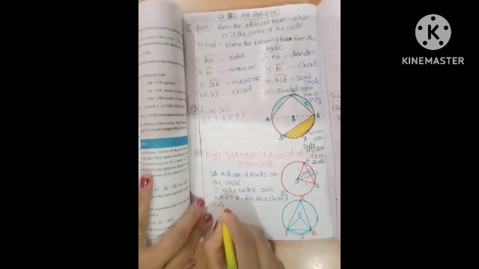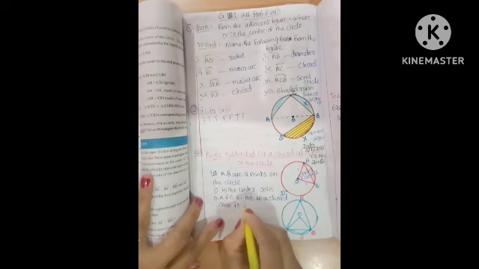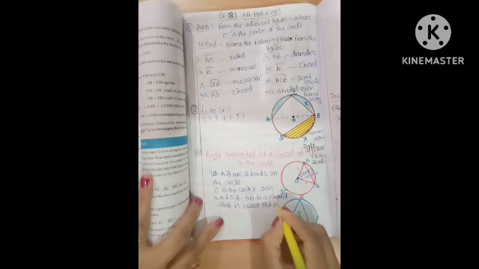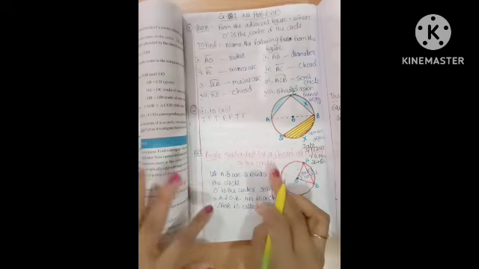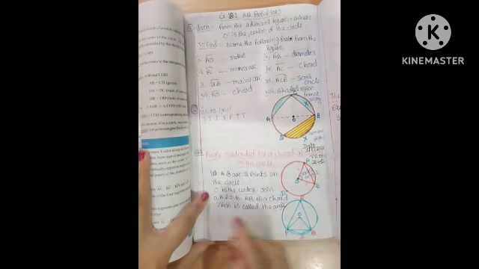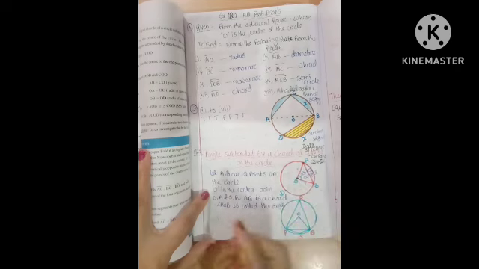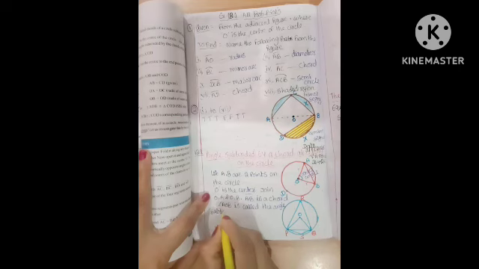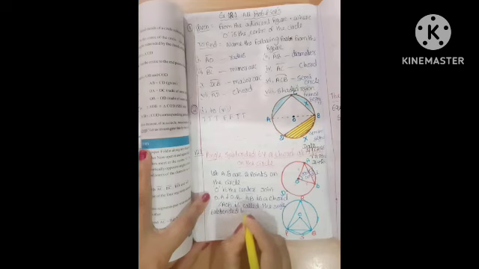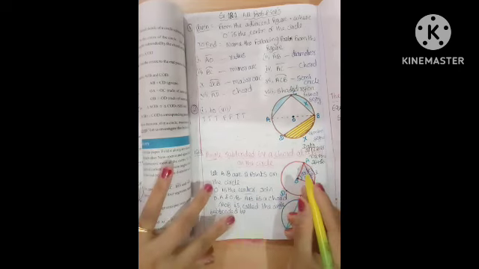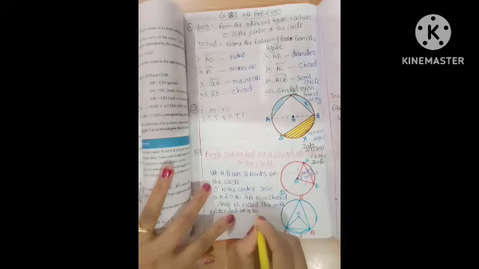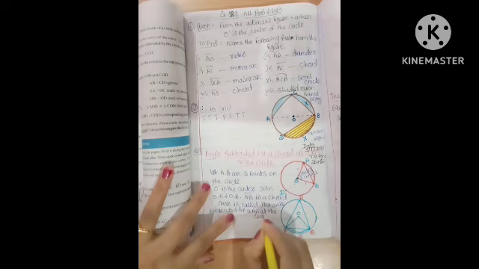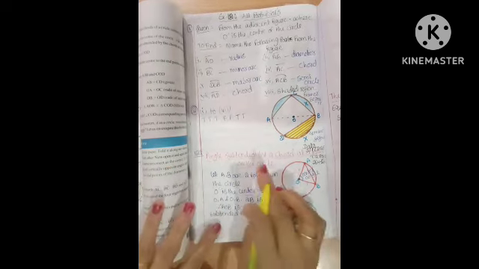Angle AOB is called the angle subtended by the chord AB at the center O. This is the center angle.